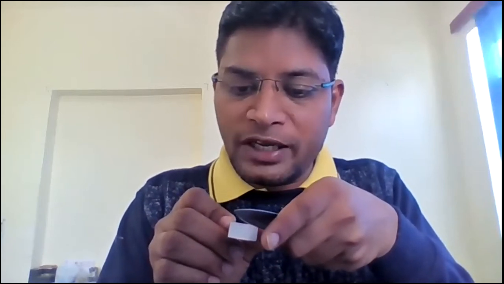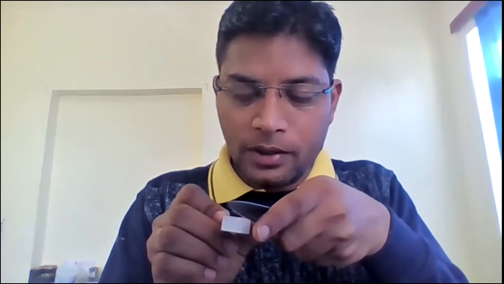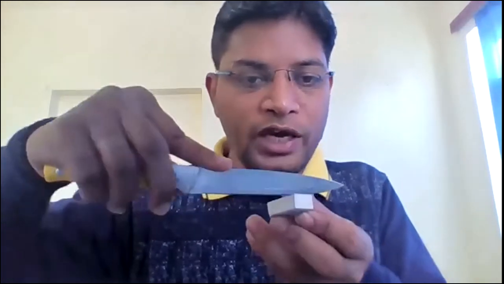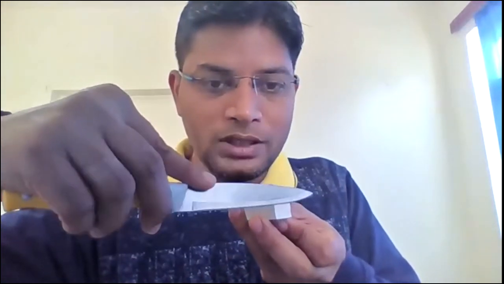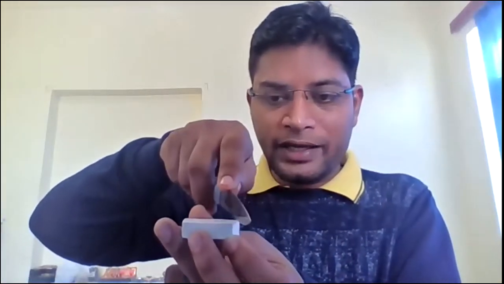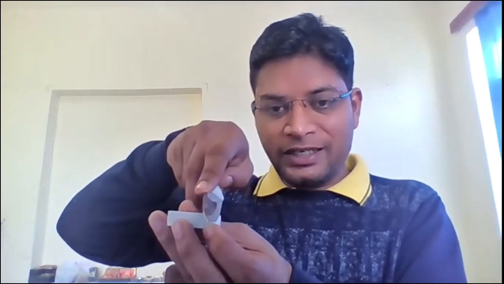If I remove the material below this edge, at some inclination, then this material will be removed. And similarly we have to create the edge over this end portion. Initially I was keeping the tool like this, not at some inclination but straightforward, but now I will tilt this angle.